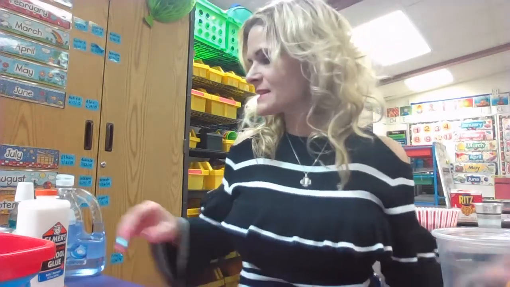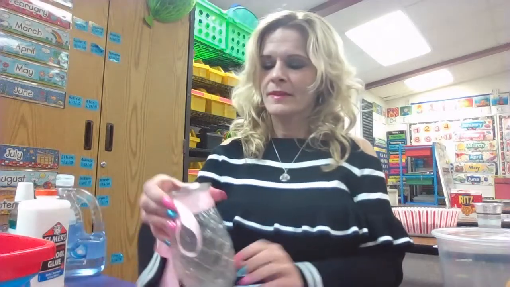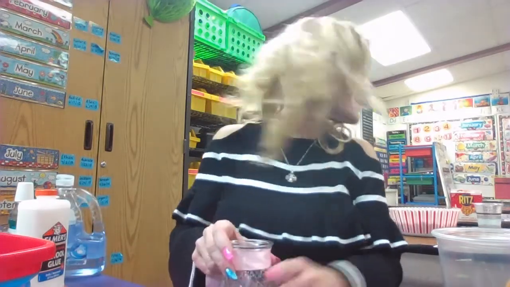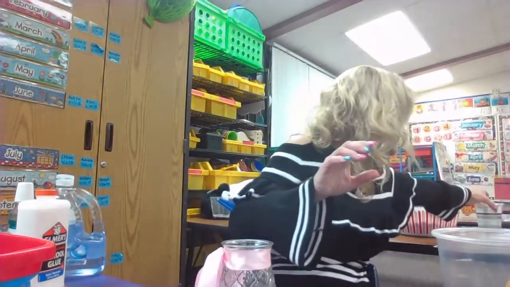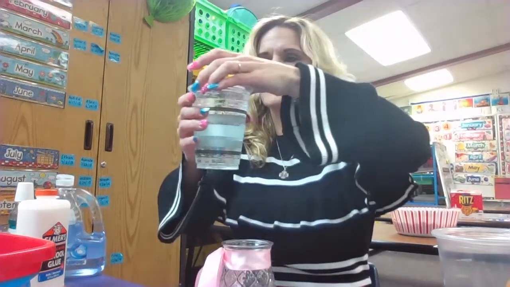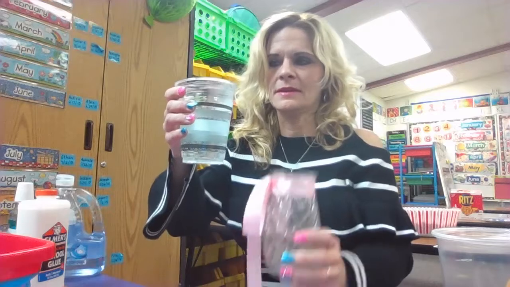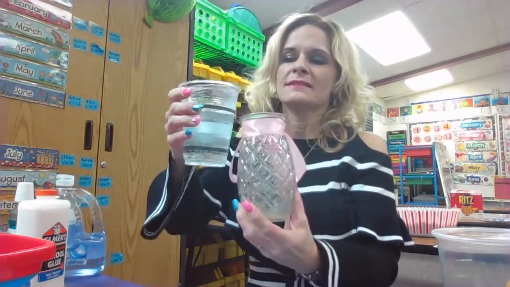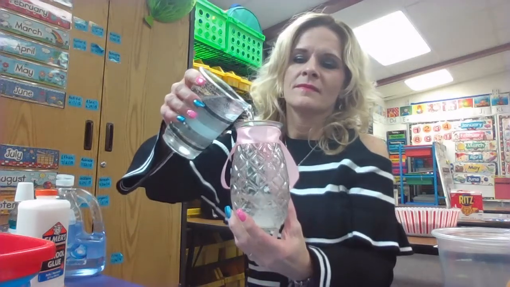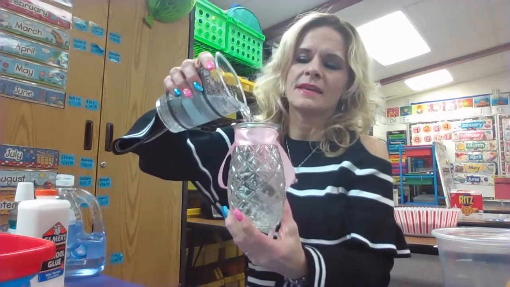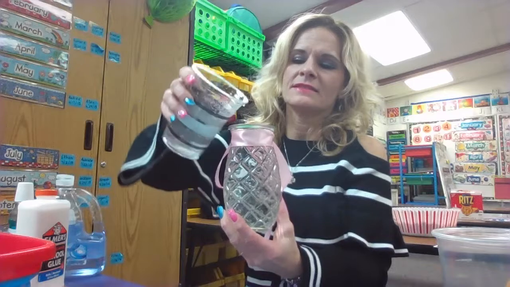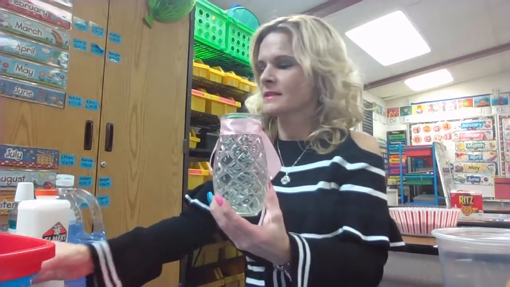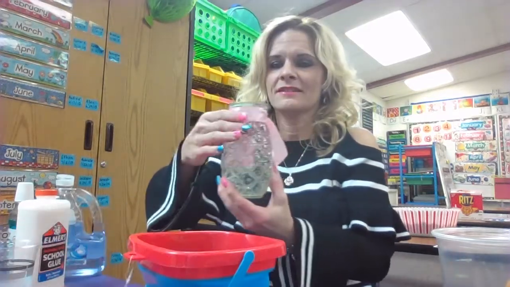Let's take a look at another item that we think is probably a liquid, right? Let's take this clear cup from over here. I'm going to pour this liquid, or what I think is a liquid, into this cup, or this vase. Let's see if it changes. You can see it doesn't look the same anymore. Let's try pouring it into here.